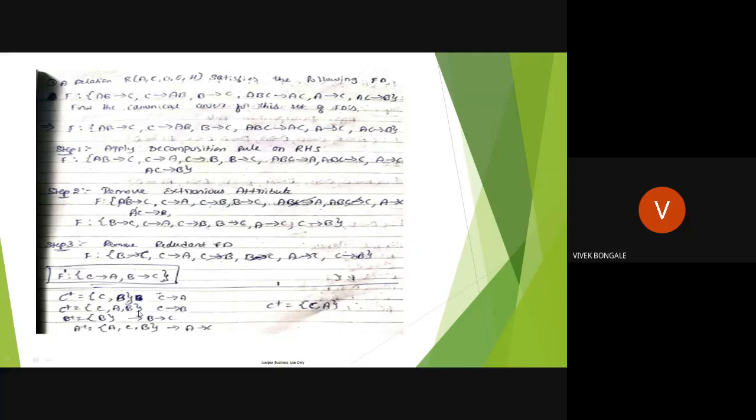Okay. Now we have to check this one, C determines B. While checking this functionality, we should not consider it for comparison with the other functional dependencies. So the attribute closure C plus: C is the reflexive property.